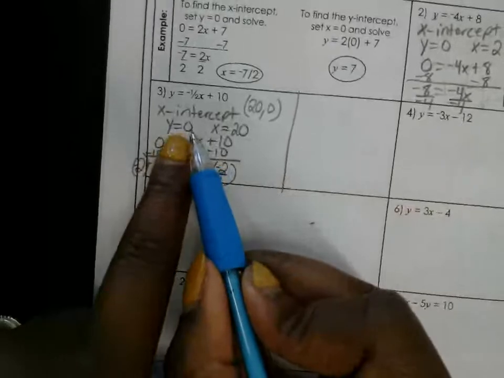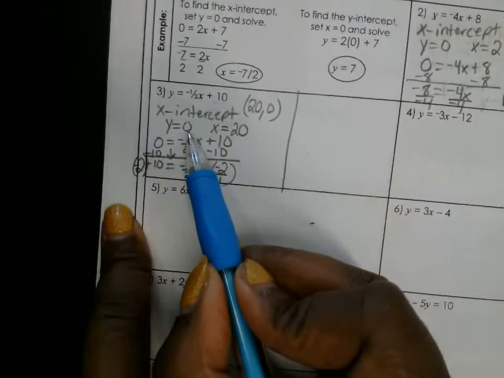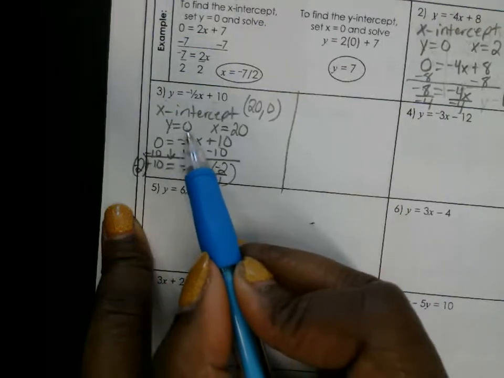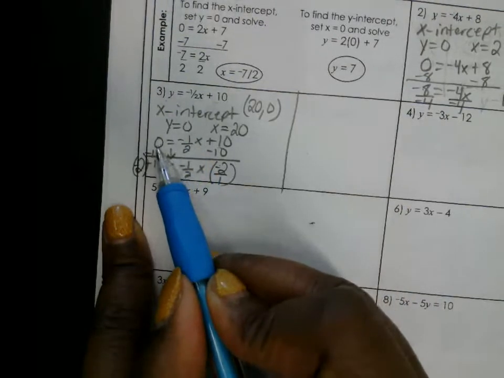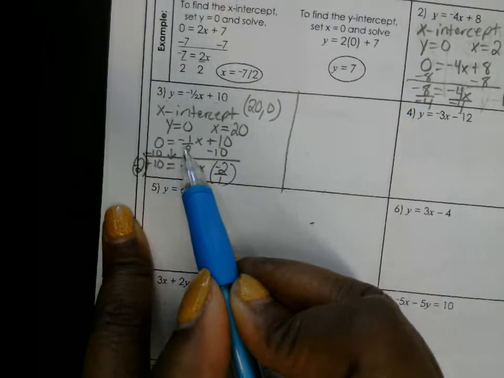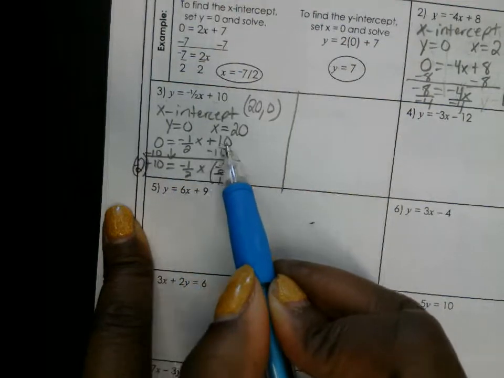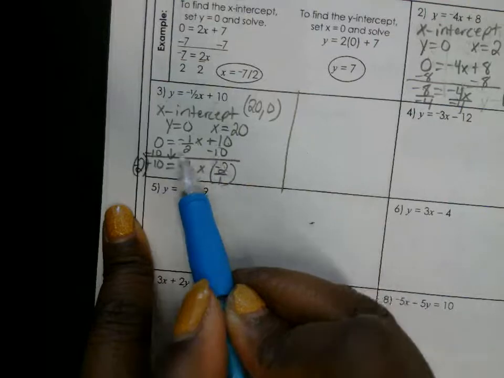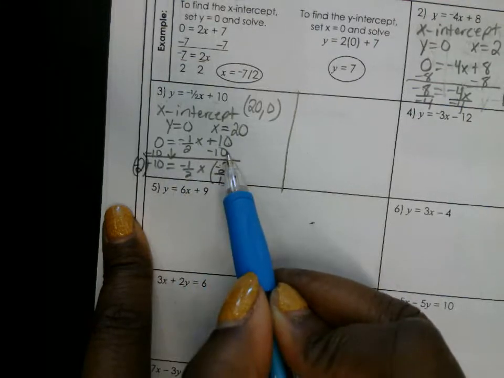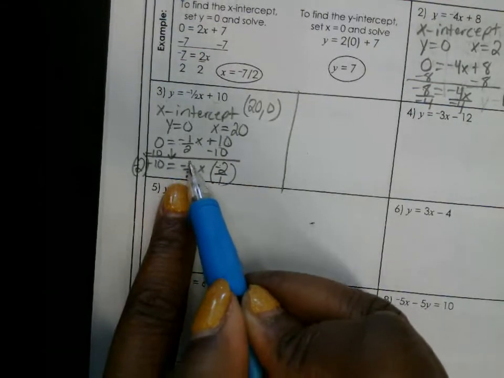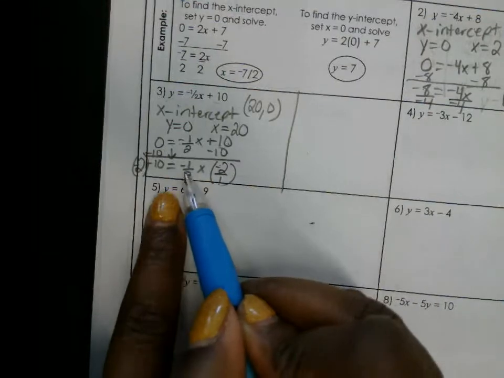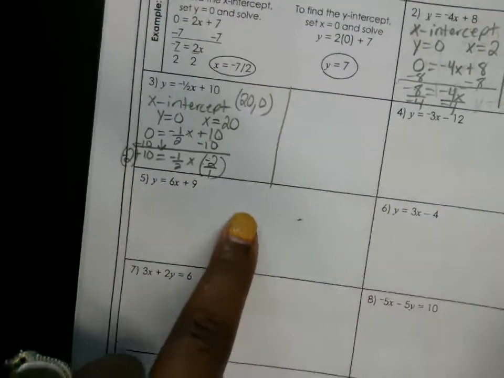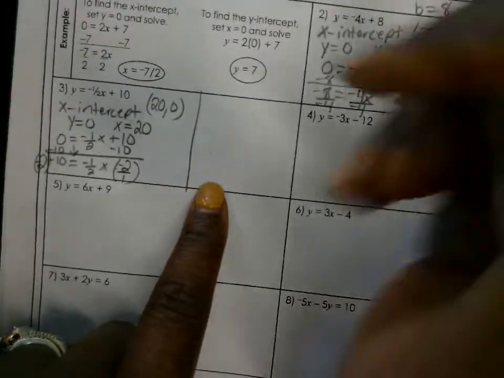So I'm going to substitute. Let me do this one again. I'm going to substitute 0 in the place of y. So when I substitute 0 in the place of y, I get 0 is equal to negative 1/2 x plus 10. To get x by itself, get rid of the 10 by subtracting 10. Then to get x by itself, you multiply by the reciprocal on both sides. And that's how I get x is equal to 20. Y-intercept.